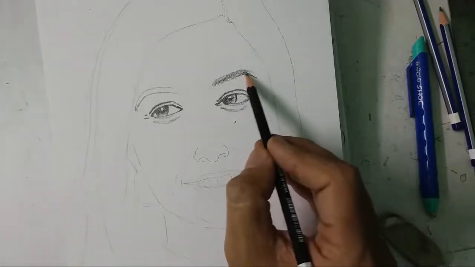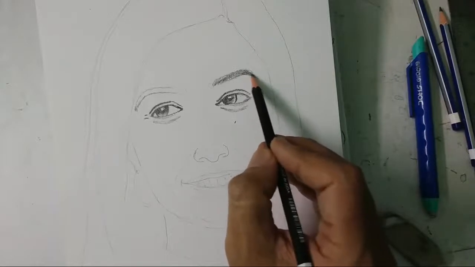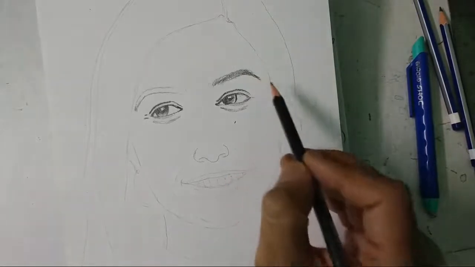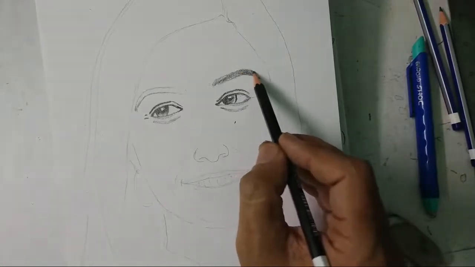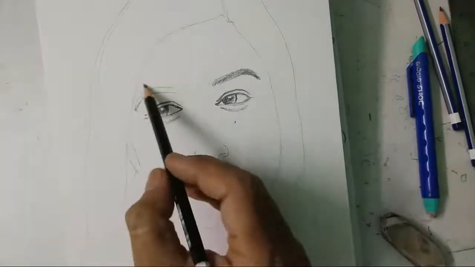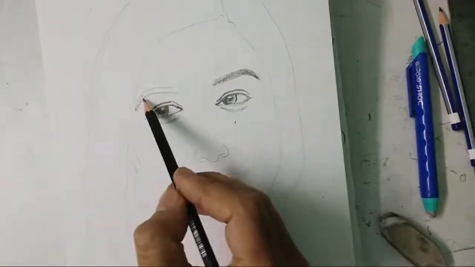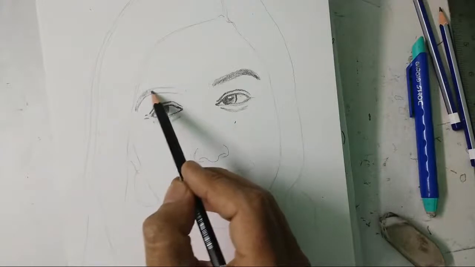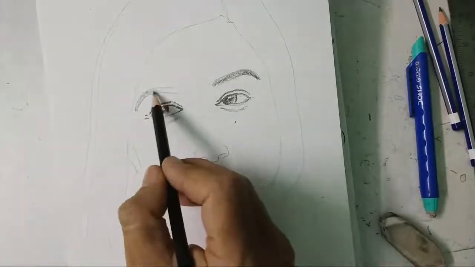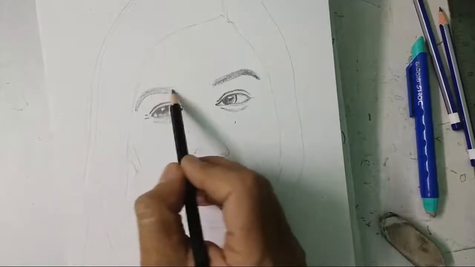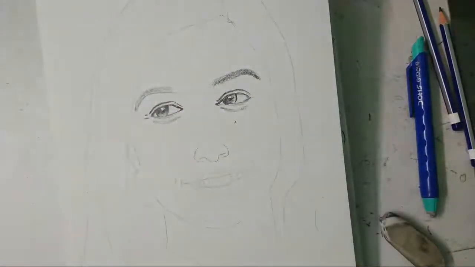And they will go up and then they will be bent on this side. The eyebrows in this face are quite long and arched, and they go towards the side of the face, making a full angle. The same will be on this side. So first I am giving a light shade to give a background to the hair. After that I will move on and make hair over it.